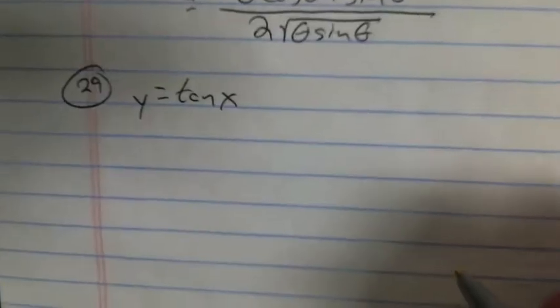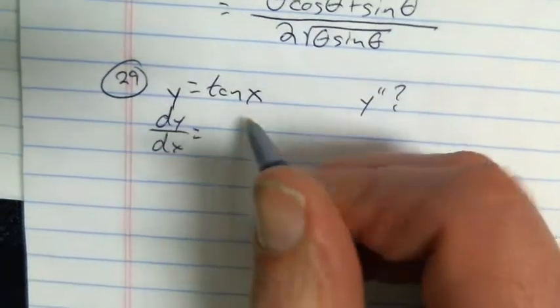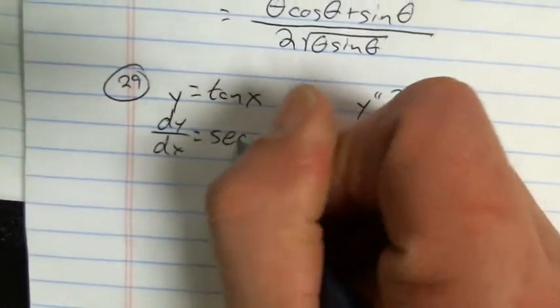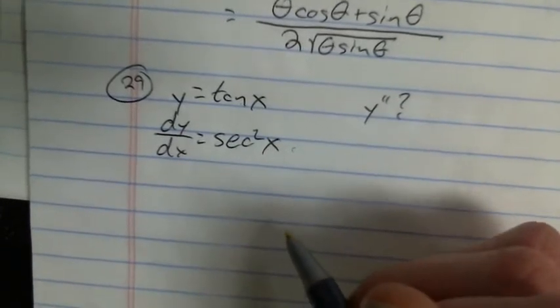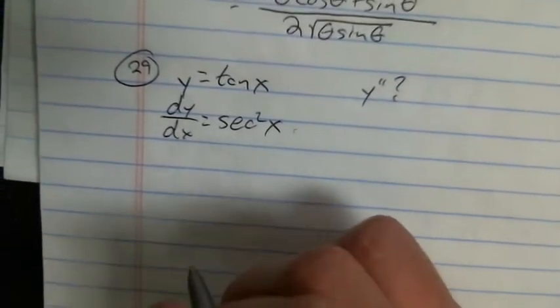Look at 29. In 29, we're finding that y equals the tangent of x, but we want to find y double prime. That's the second derivative. Alright, so let's find the first derivative. So dy dx, derivative of tangent is secant squared. Chain rule is easy because x just goes to 1. That's one derivative. Second derivative.